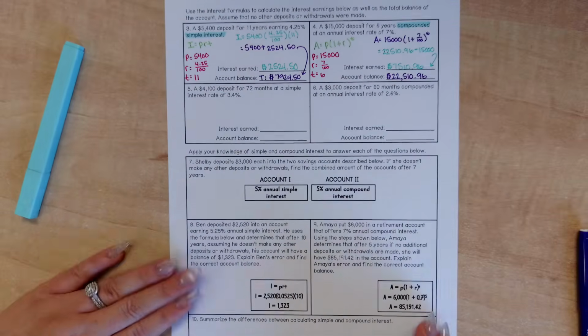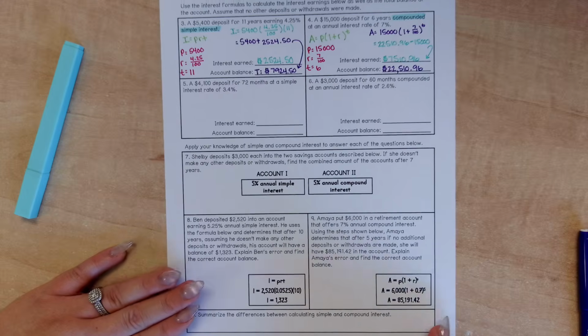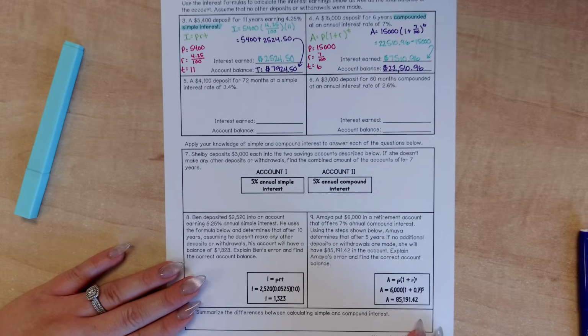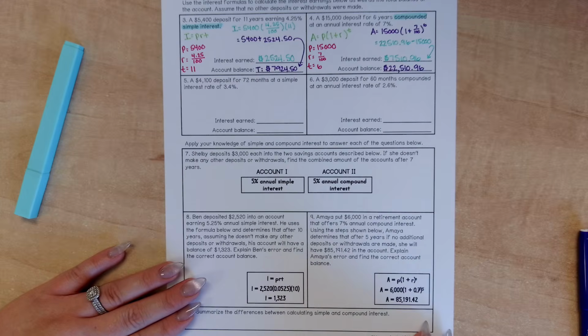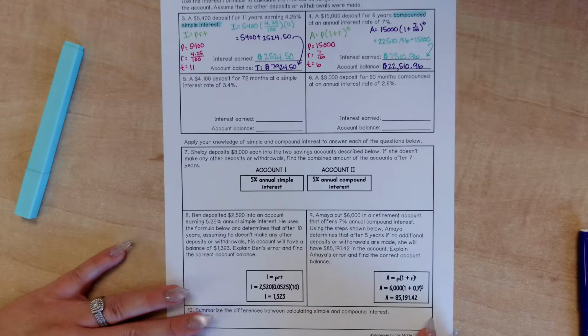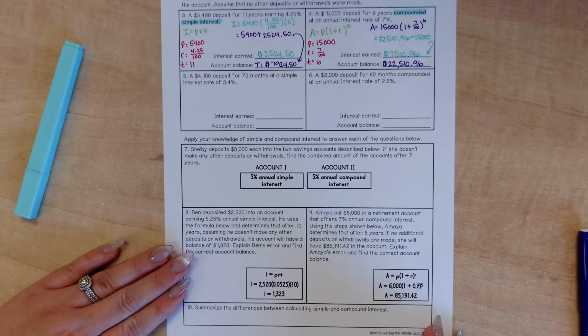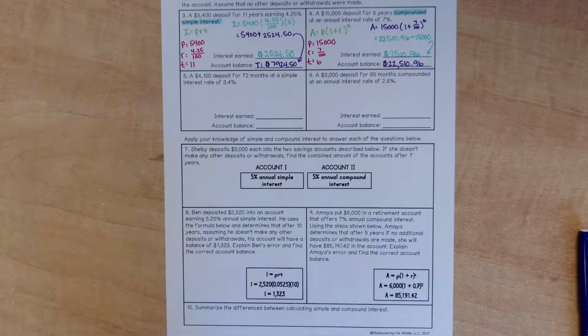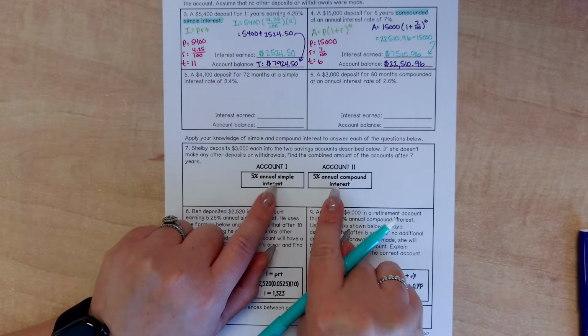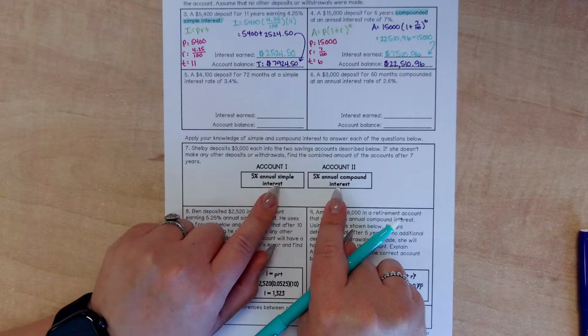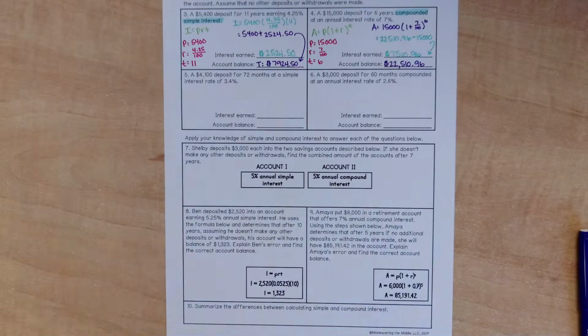Okay, so now number 7. Shelby deposits $3,000 each into the 2 savings accounts described below. If she doesn't make any other deposits or withdrawals, find the combined amount of the accounts after 7 years. So right now, I want you to pause the video, and I'm going to actually pause my video completely and work out just what these 2 things say. Then we'll come back together to answer the questions.